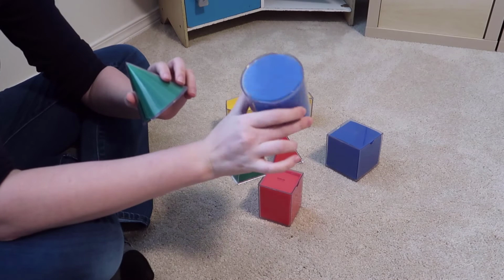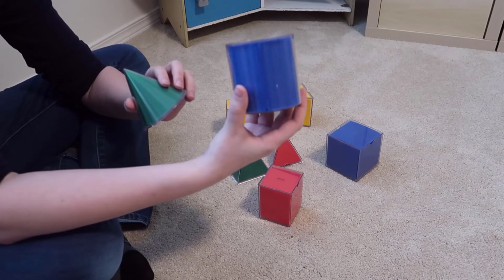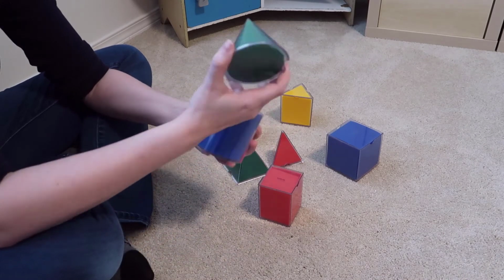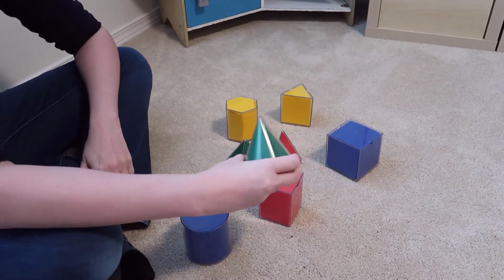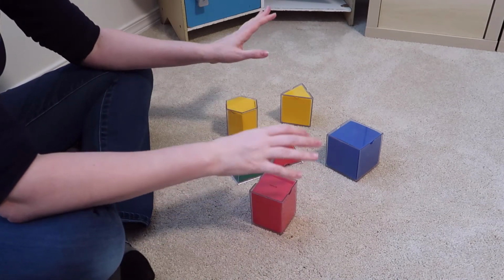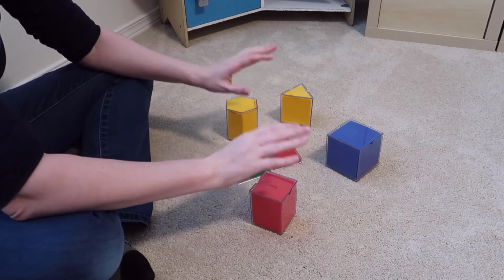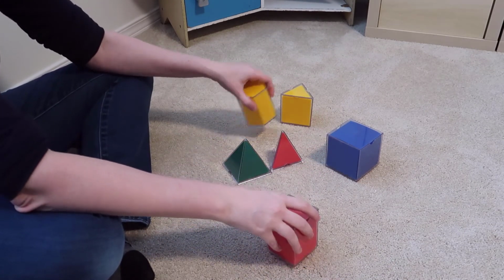So circular base, like top and bottom, this would be a cylinder, kind of like a can. And then of course we have a circular base, but then it comes up to a point, that would be a cone. Now we're not going to have to deal with those today, probably will at a later point in time. So the other two kinds of sections we have are prisms and pyramids.